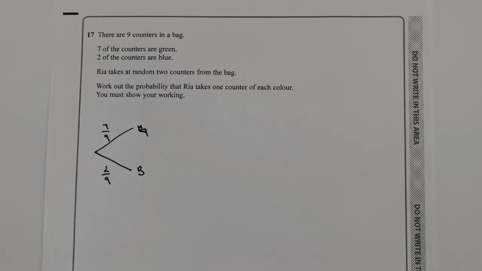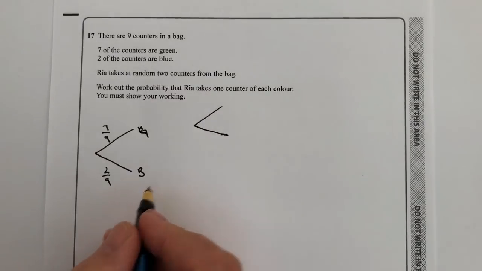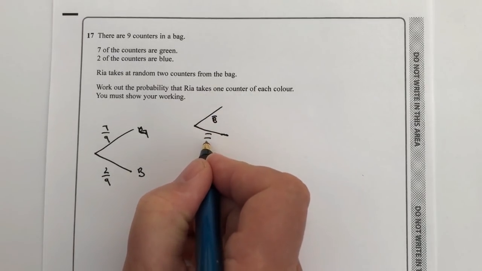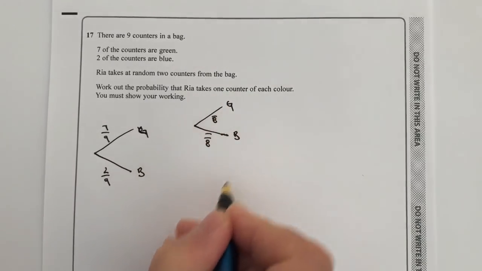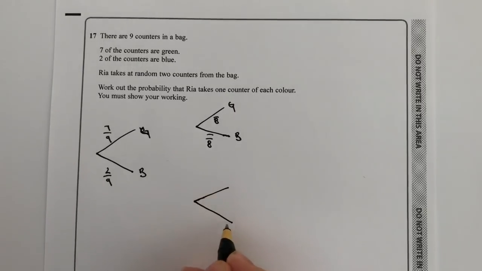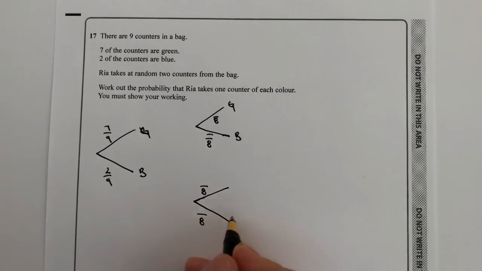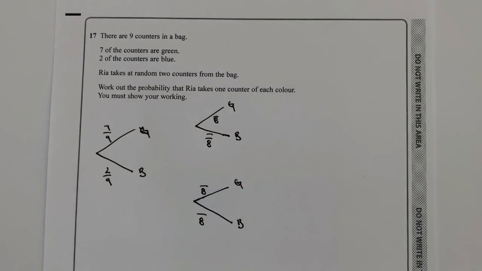So on the second pick, what happens is actually now there's only 8 counters left in the bag, okay? So this assumes that you've taken one of the counters away. So that's going to be out of 8, and that's going to be out of 8, and that's green, and that's blue. All right, so let's have a look at that then.